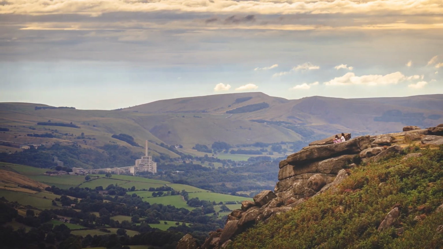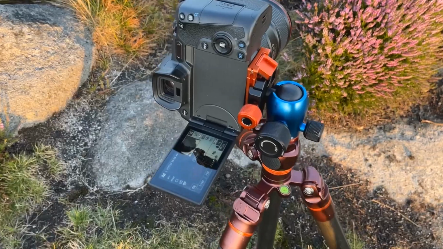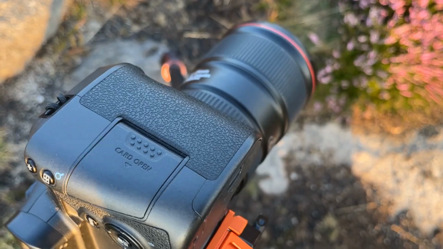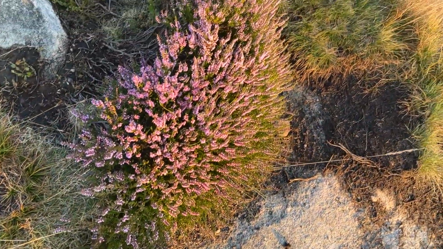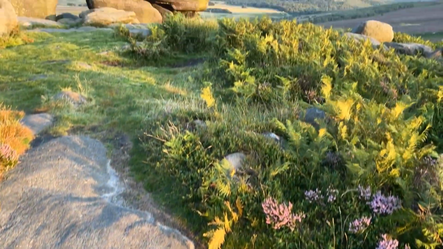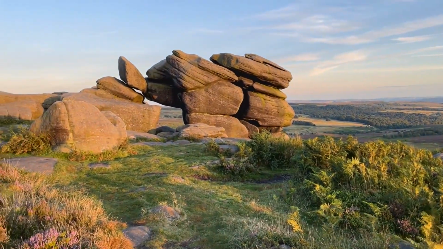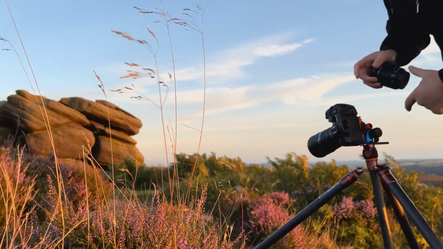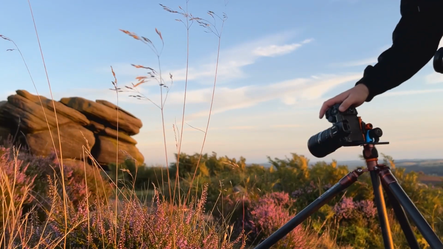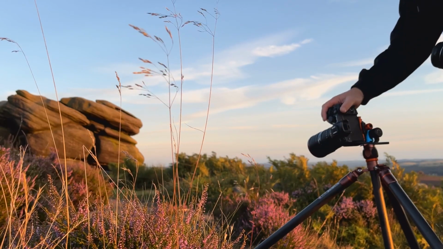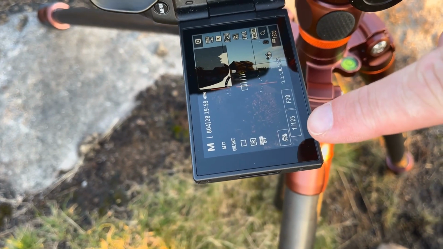Well, I'm on the full frame here, and we are at f20, and I'm at f20 because I am really close to the heather in front of me. So we've got the camera here, 16-35 on, and that's where the heather is, really close. And I'm shooting the heather in front of this rock formation that's in the background here. We've got a bit of light, so I'm just going to do that quickly. And the camera settings, I'm going with 1/125th of a second at f20.